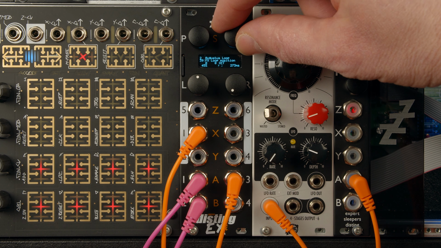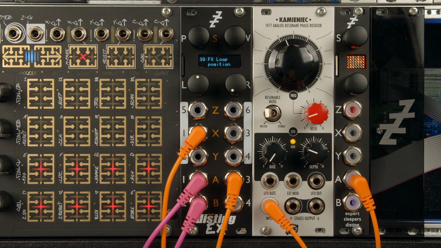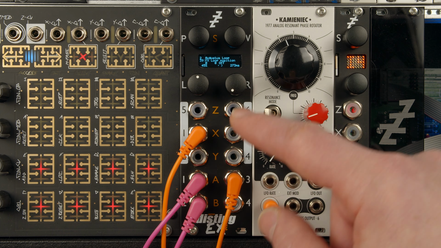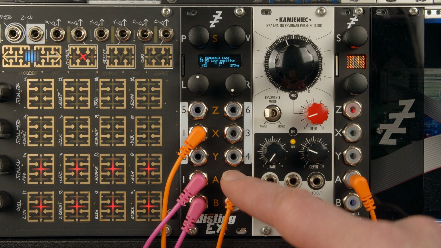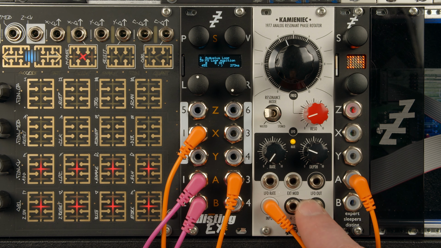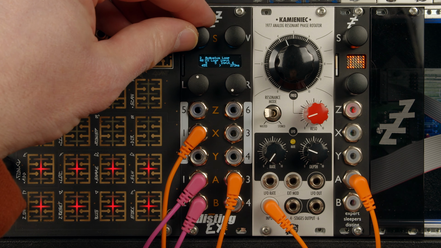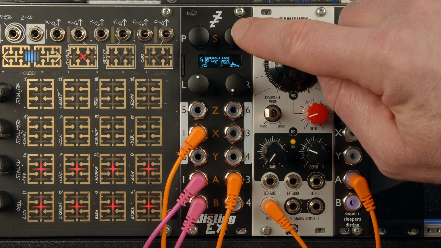There's two options for it. There's pre-filter and post-filter. That just affects whether the signal goes into the other module and then into the filter that we just demoed and then into the feedback, or whether it is processed by the filter first and then out through the module and back in. And the other setting that affects this is the effects loop input parameter. So that's input 6 at the moment.